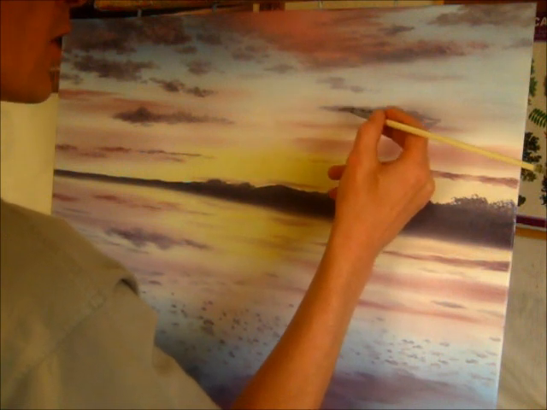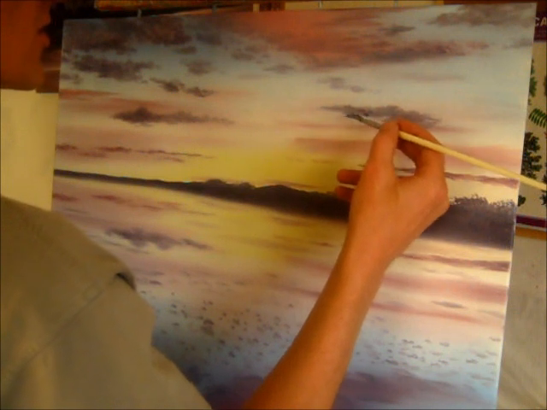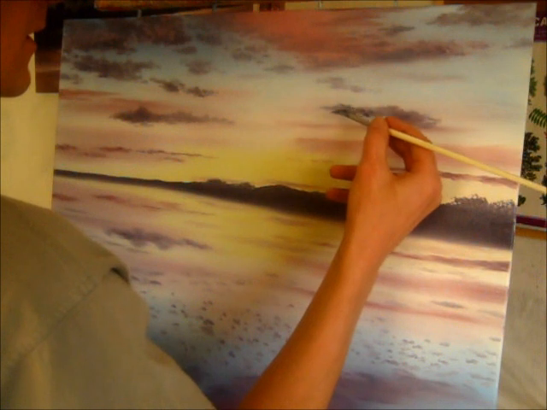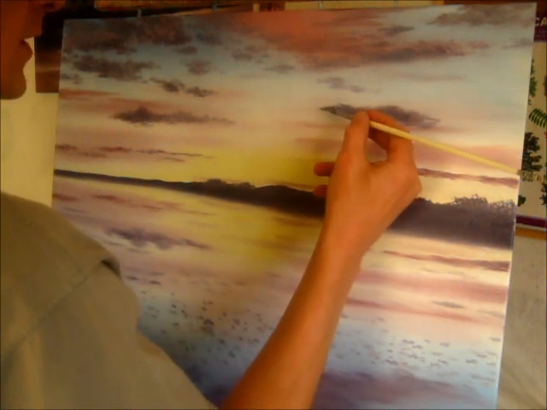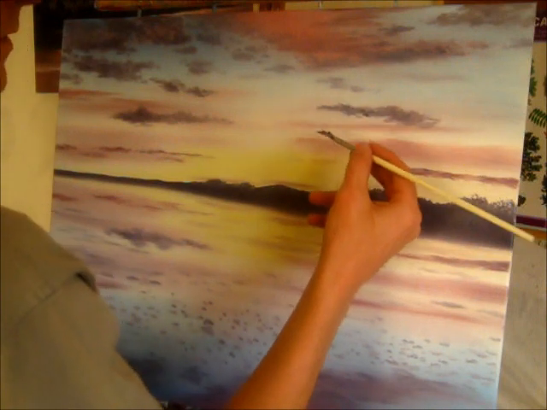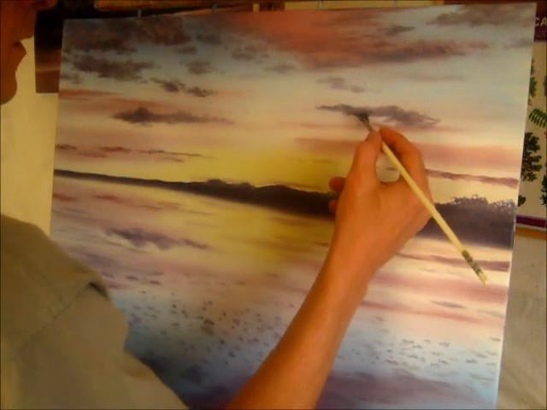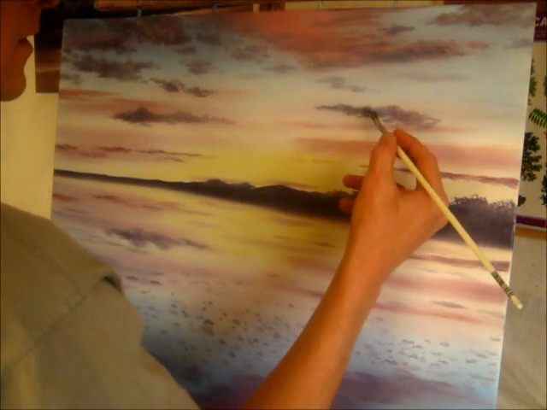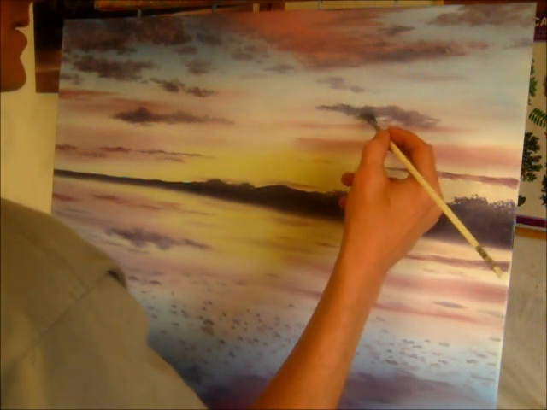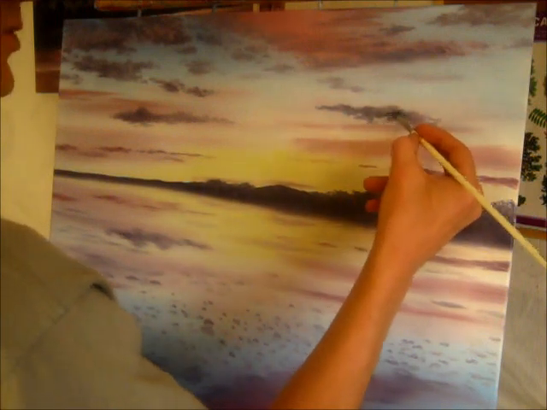Want to wisp it a bit more as well, so it's not just straight and flat. Just made it a little darker, as a silhouette sky basically. All the clouds that are close to us are in silhouette.